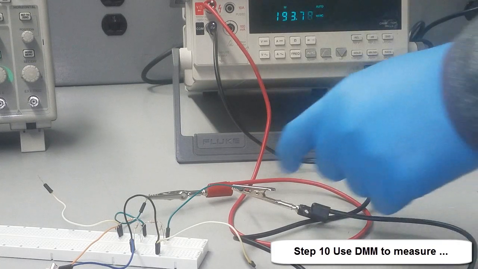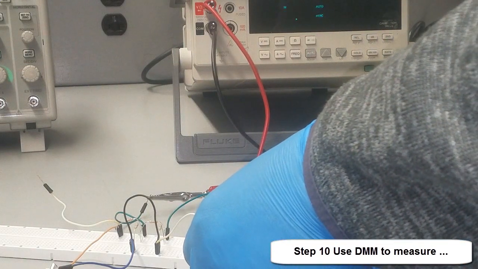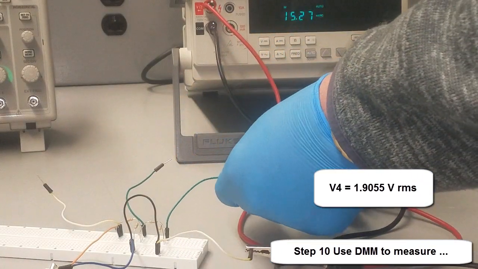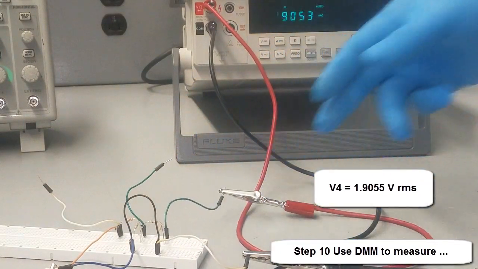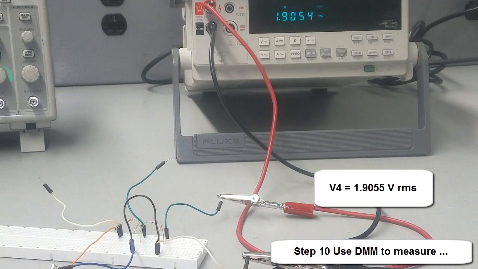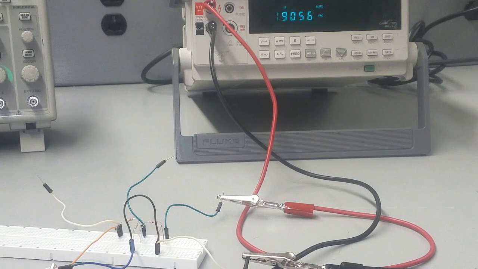Now I'm interested in the voltage across R4. R4 is the last resistor here, from the top node, V4, to ground. So it's basically V4. And I will have 1.9055 volts. That's what I have. Keep in mind that this is an RMS value. You still want to convert it to peak to peak by multiplying by 2 times the square root of 2. So this is basically how to measure the voltage.